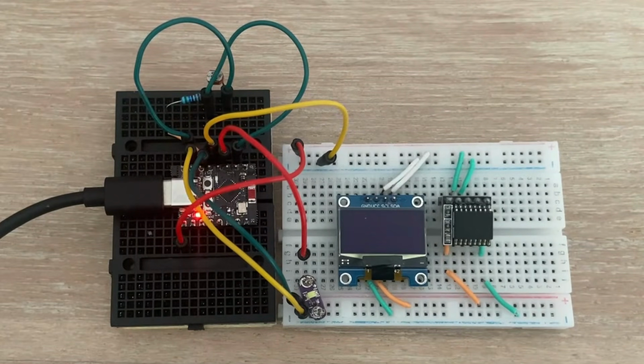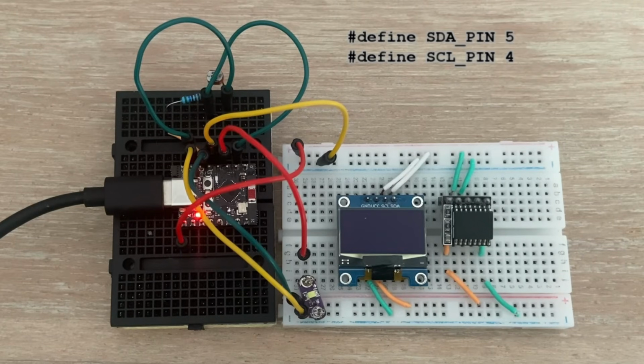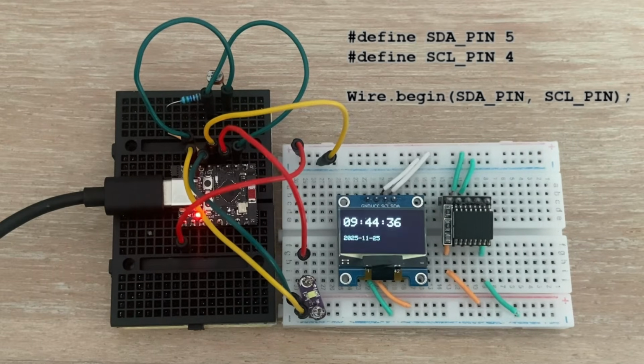After powering the setup back on, the time disappeared from the display. No surprise, the code was still referencing the old I²C pins. Once I updated the code, defined the new SDA and SCL pins, and called Wire.begin with those pins in setup, everything sprang back to life. And the blue LED no longer blinks.